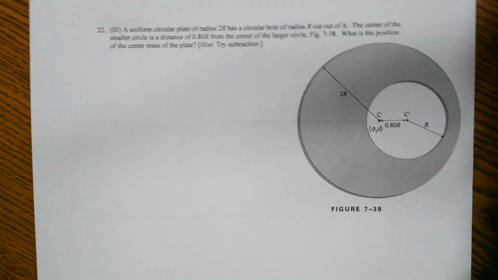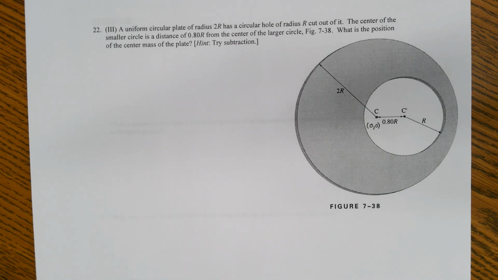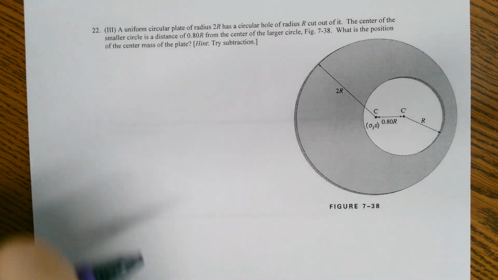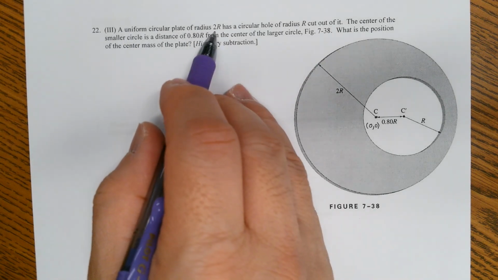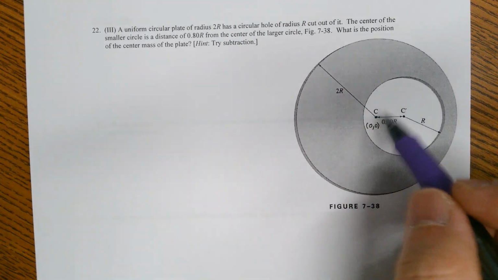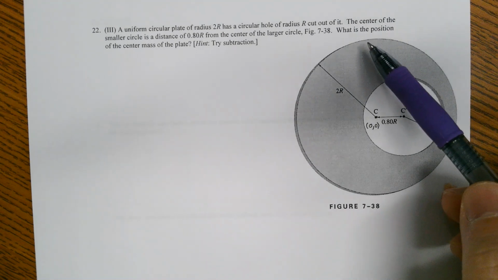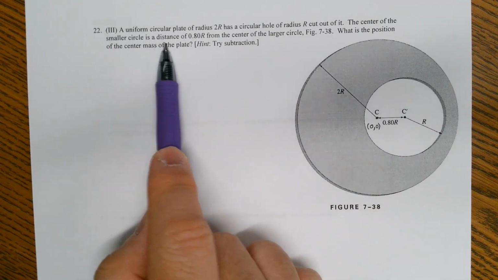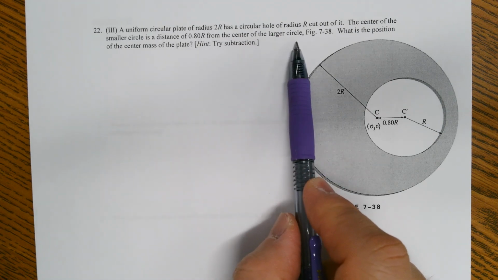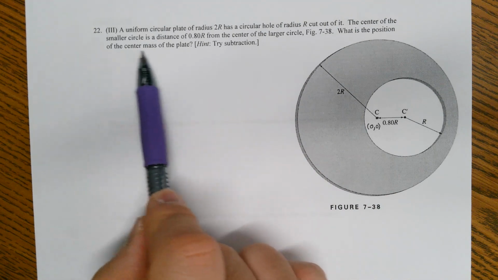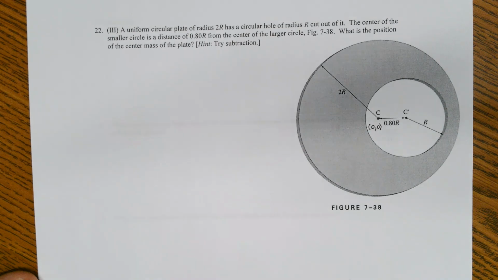All right, first things first, we need to figure out what the masses are. So we have a uniform circular plate of radius 2r that has a circular hole of radius r cut out of it. And it's not cut out right at the edge either. The center of the small circle is a distance 0.8r from the center of the large circle. What is the position of the center of mass of the plate? Hint, try the subtraction method.